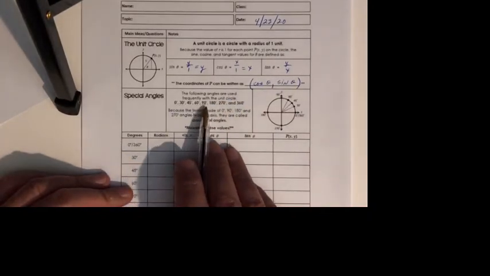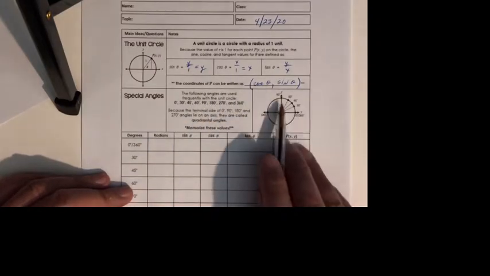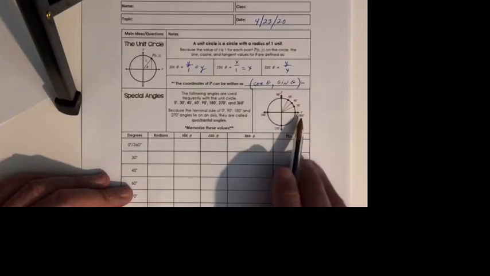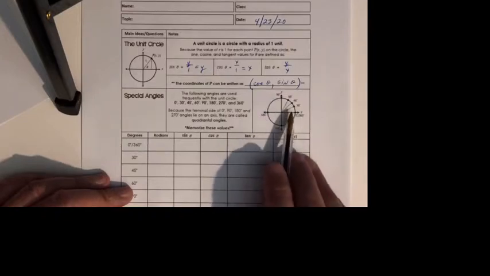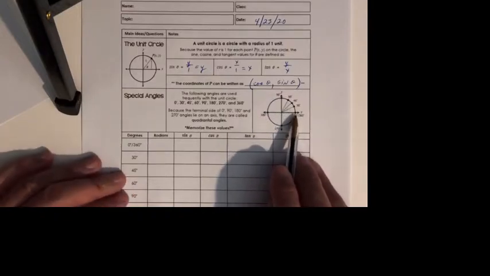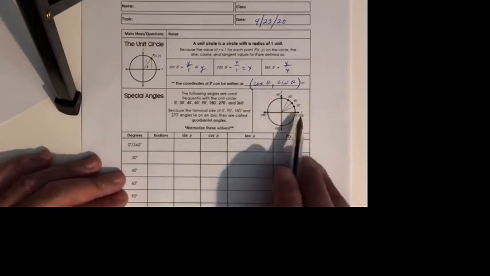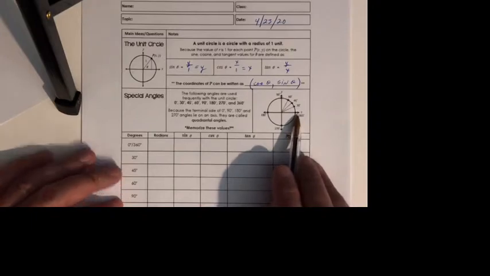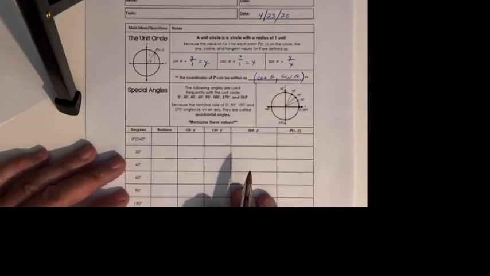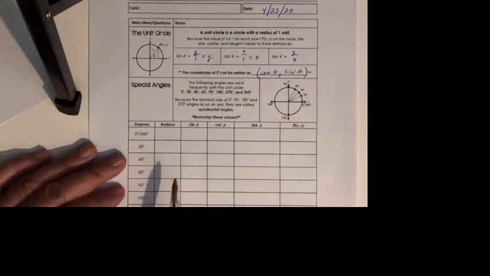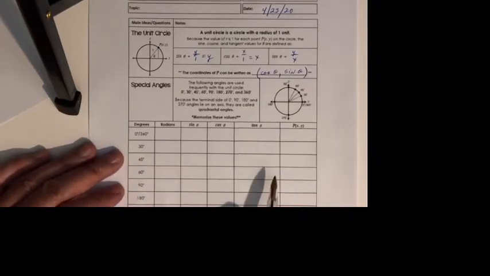So remember the special angles, 0, 30, 45, 60, 90, 180, 270, and 360. But it also applies if it's written in radians: 0, pi over 2, pi, 3 pi over 2, 2 pi when it goes around the circle. So what you're going to do is start filling this out. I'm going to do a couple. You're going to do some for homework. And also you're going to work on the unit circle, which we're going to do next.